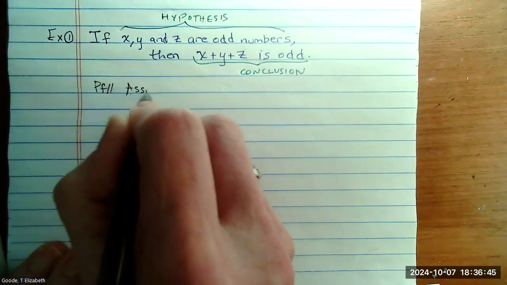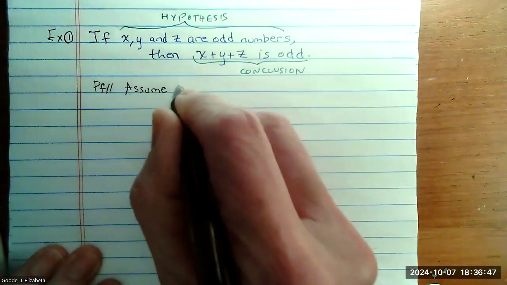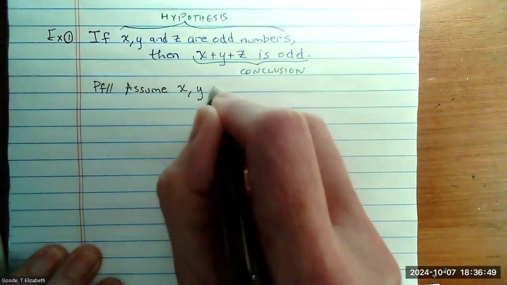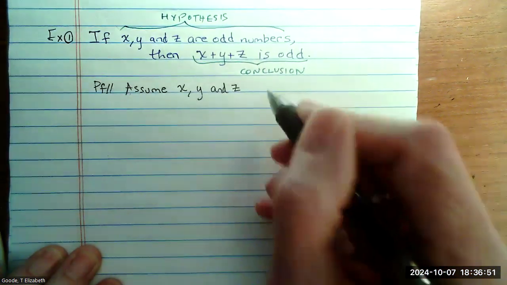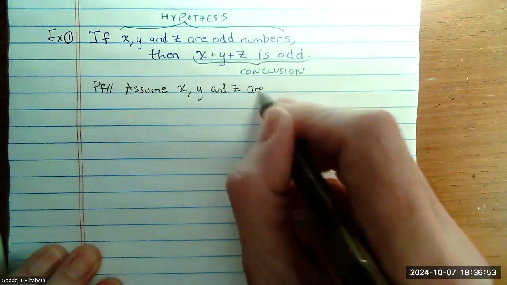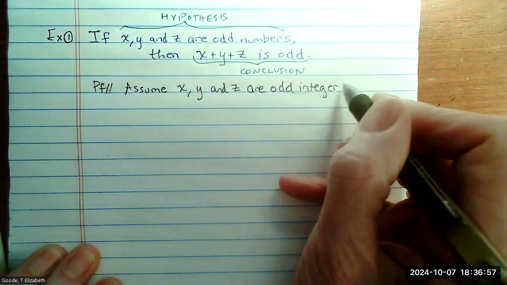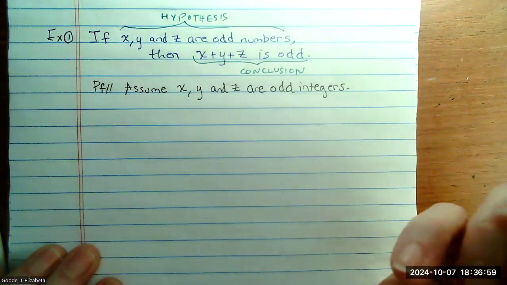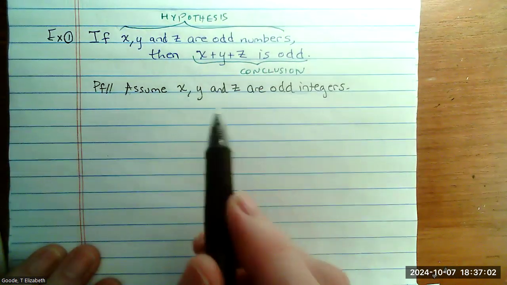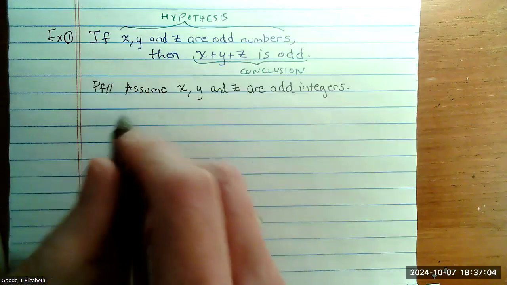You can say numbers, you can say integers. I'm going to write it both ways. X, Y, and Z. Assume X, Y, and Z are odd. I'll put integers here, but you could say numbers, or you could just say are odd. We know we're talking about integers if we're talking about odd numbers, right?